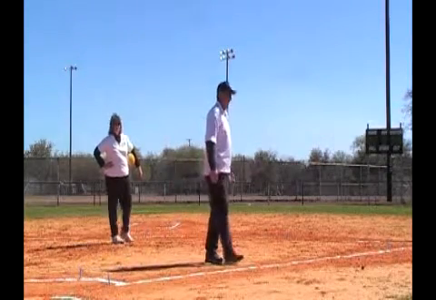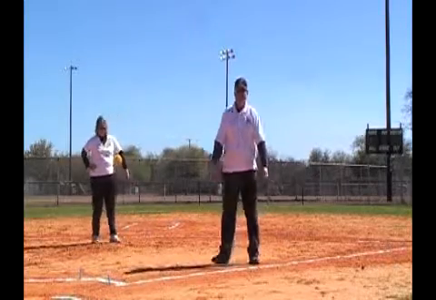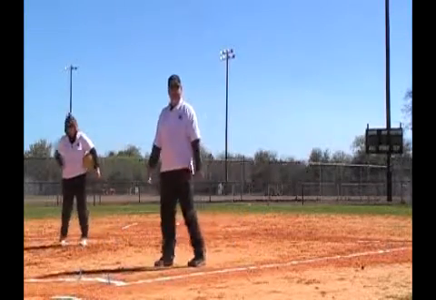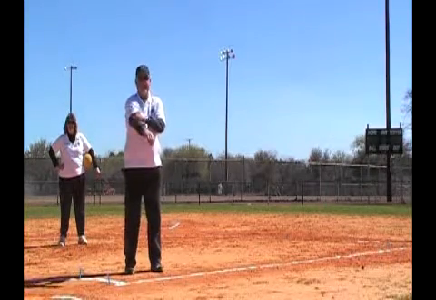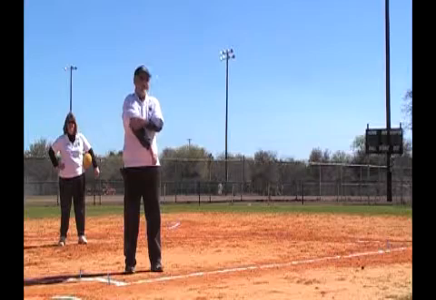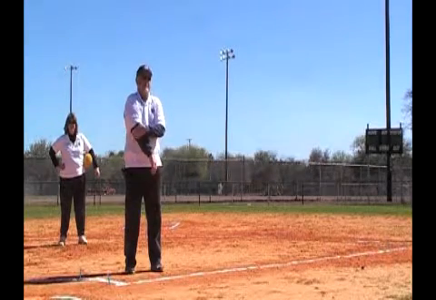kick ball, which hasn't gone through any fielder. What's our call going to be? It's going to be out. Even though she was obstructed, you cannot run into a fair kick ball.